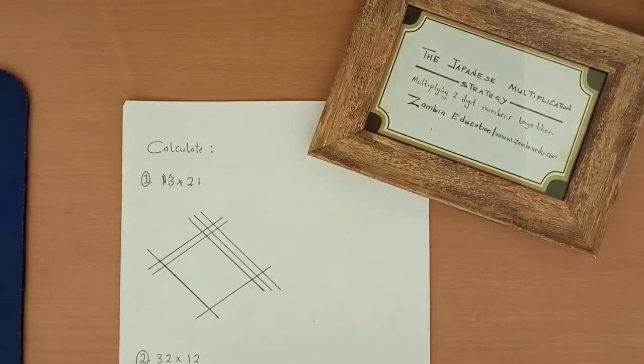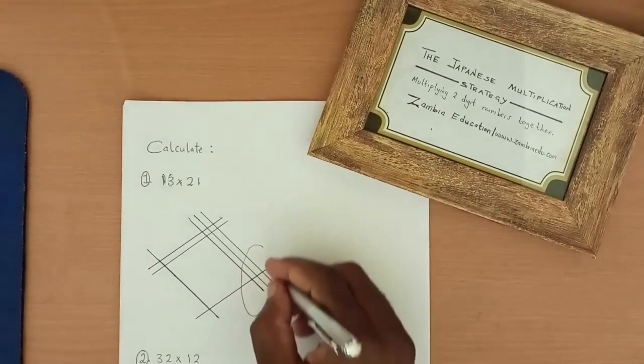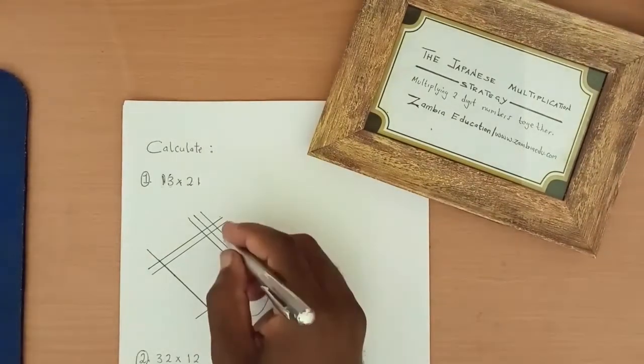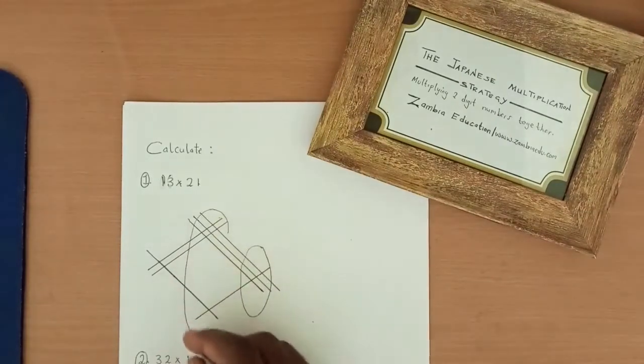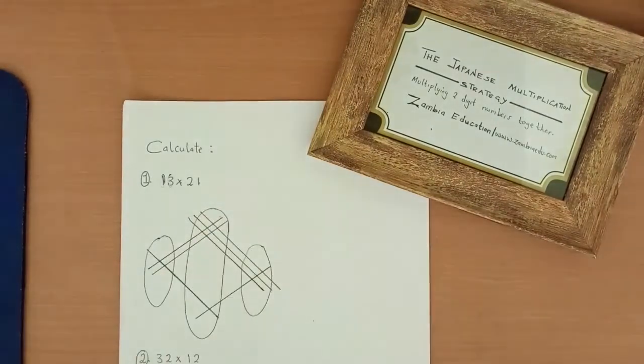Having drawn this pattern in this way, we are going to separate or segment these lines we've drawn into 3. So we have that one there, that one there, and that one there.